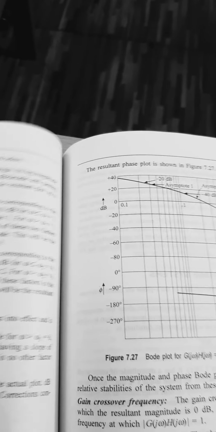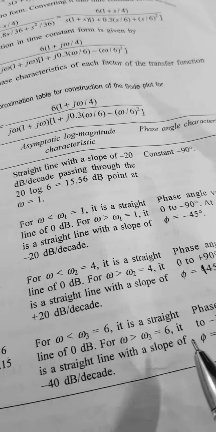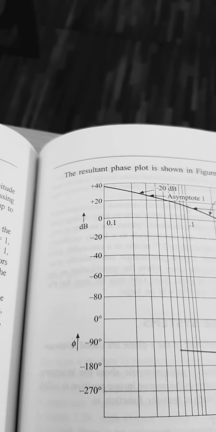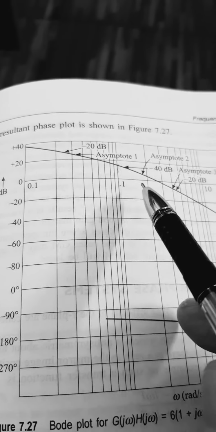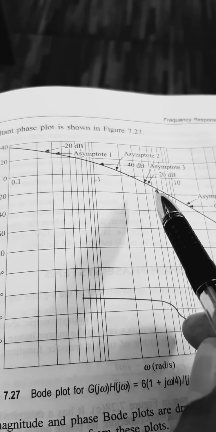Then after omega is equal to 6, it is a straight line with a slope of minus 40 dB. So here, this is 1, 2, 3, 4, 5, 6.